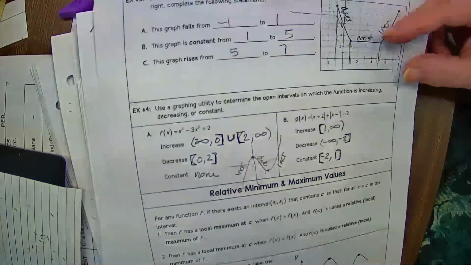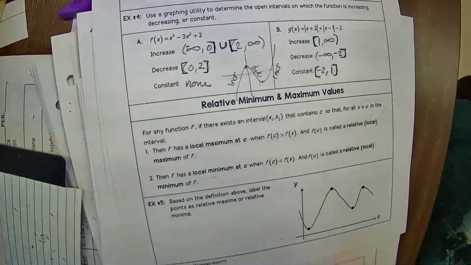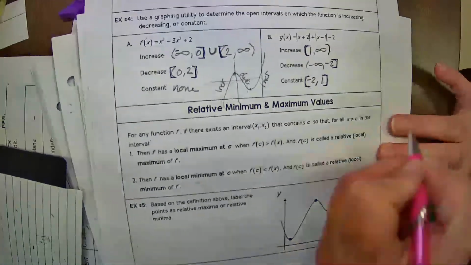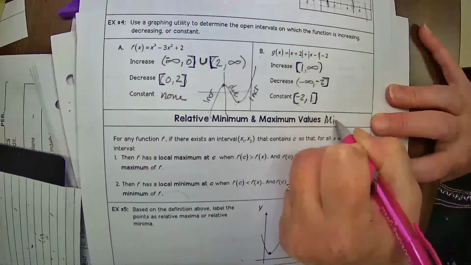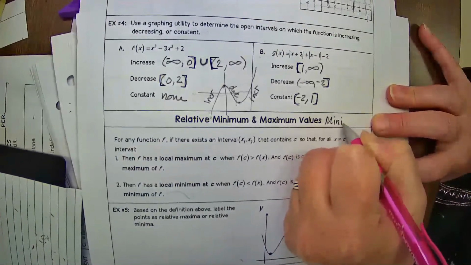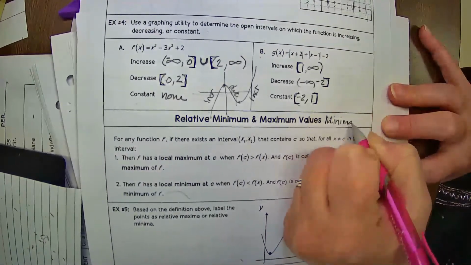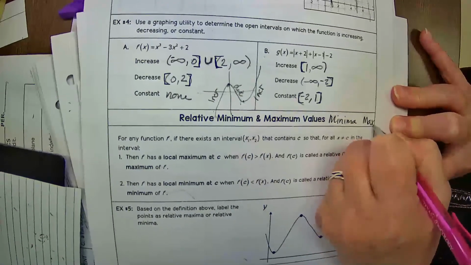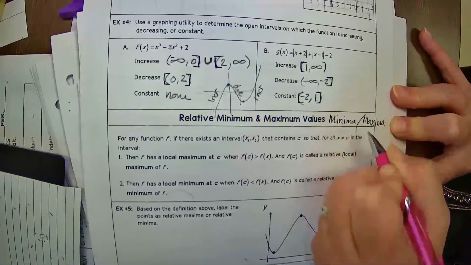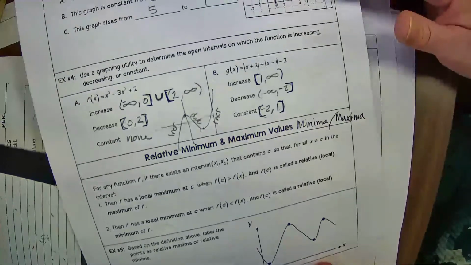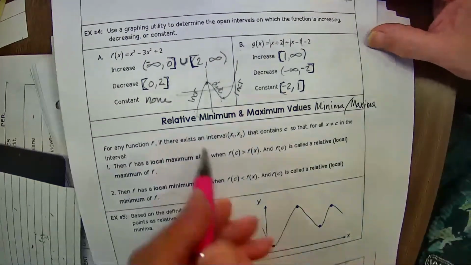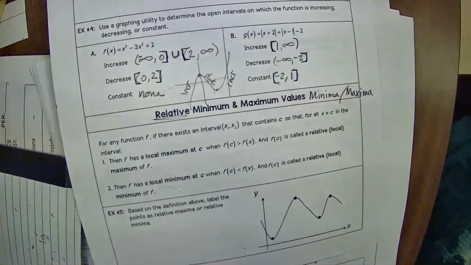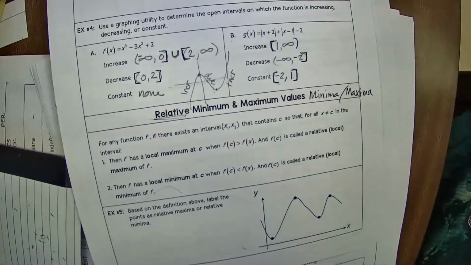Okay. All right, now, relative minimum and maximum values. You might see it as minima or maxima. You often see those words. And it says relative, so it depends where you are on the graph.